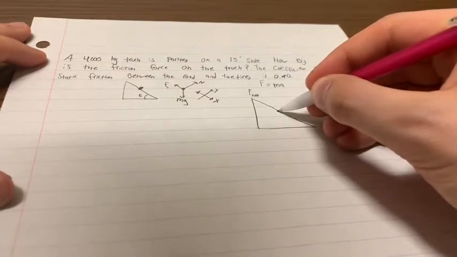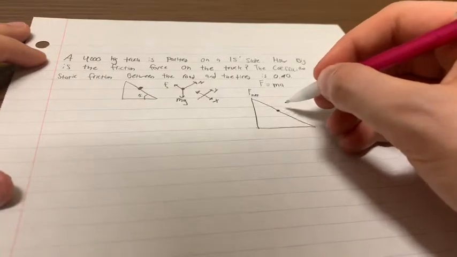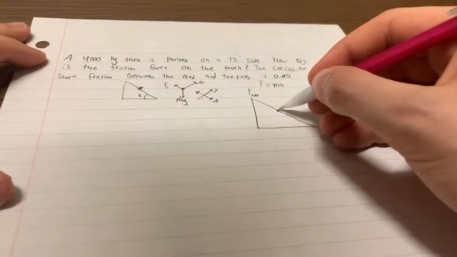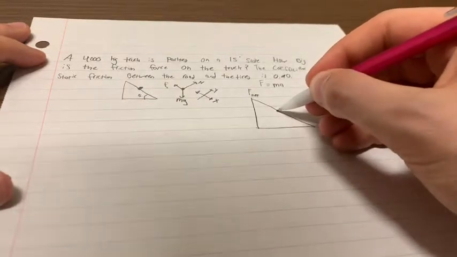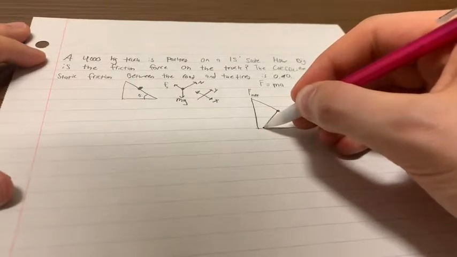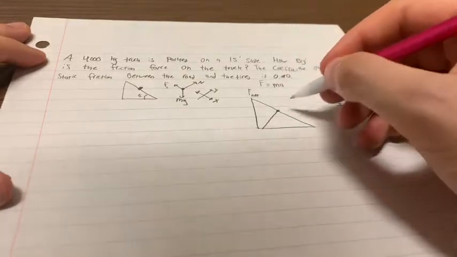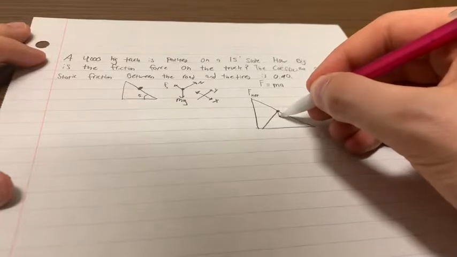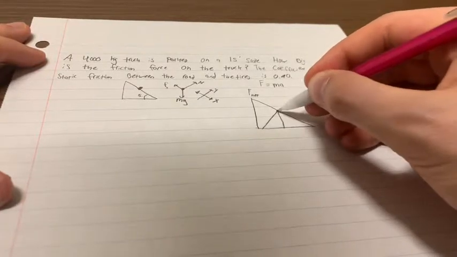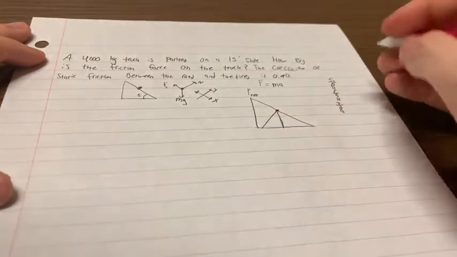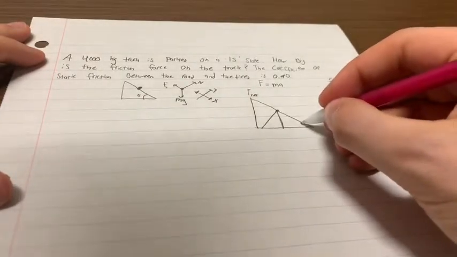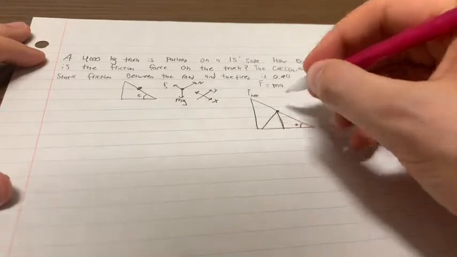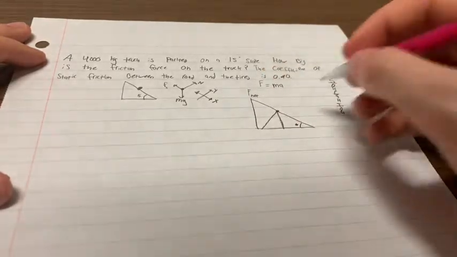So here's the truck. It's a dot, but you know. Now I'm just going to draw the normal force, the angle that it would be going if it's perpendicular to the hypotenuse, and then the line here, if it's going straight down. So this would be our theta. Now this smaller triangle and this larger triangle are identical.